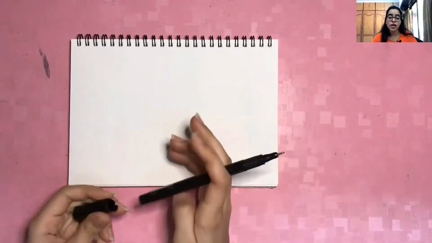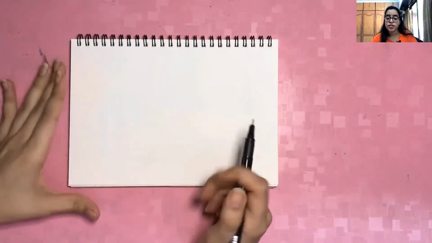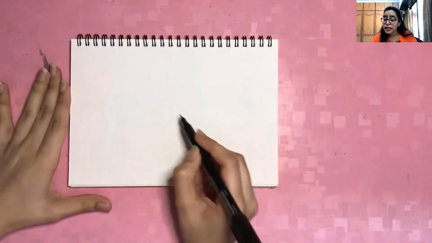Okay, awesome. So now let's just get started. I'm quickly repeating it because I just made a very tiny mistake. This is the landscape mode and not the portrait mode.